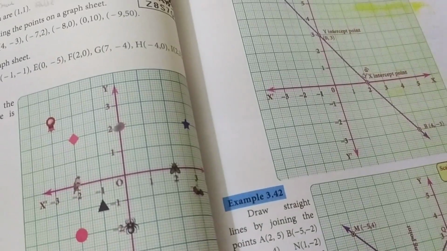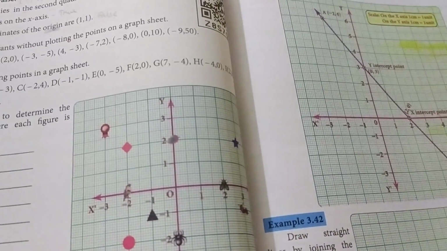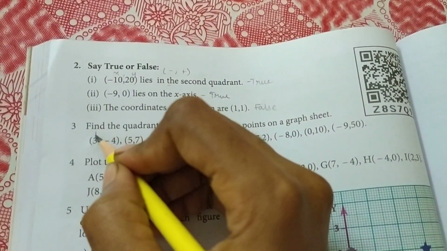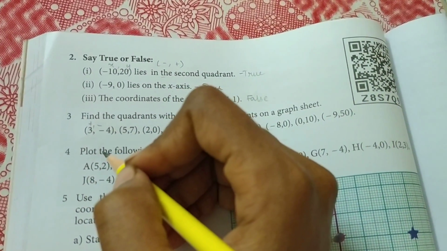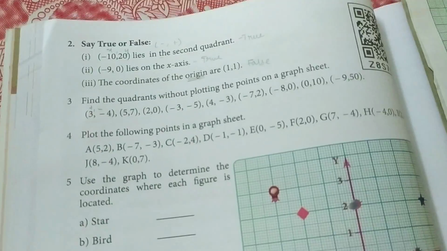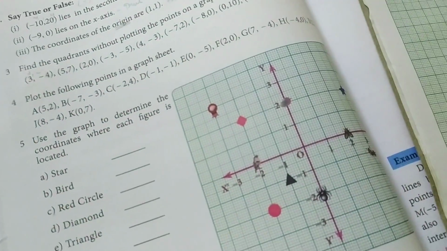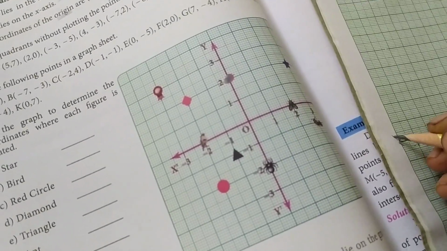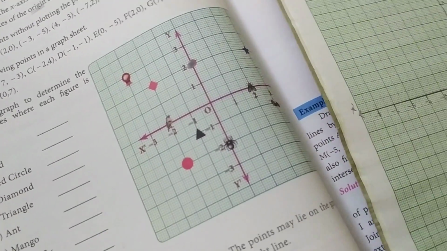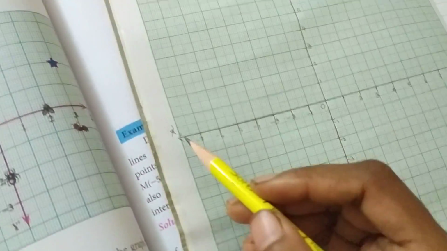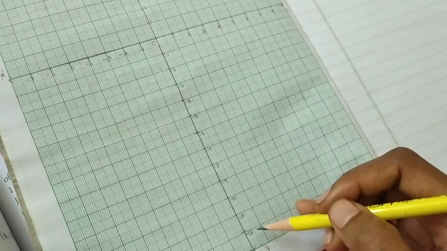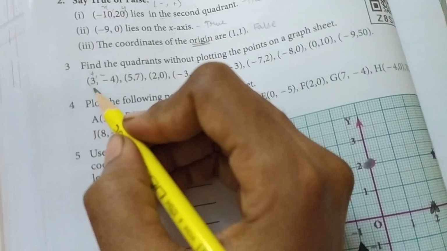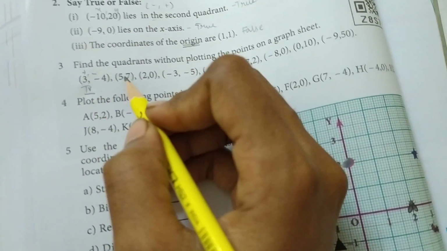For example, I am taking this: positive and negative. Which quadrant will it come? Positive x and negative y. So which quadrant? Fourth quadrant. The first one is a fourth quadrant.